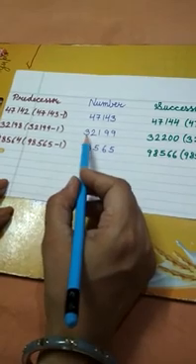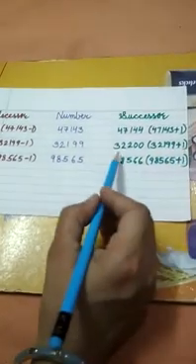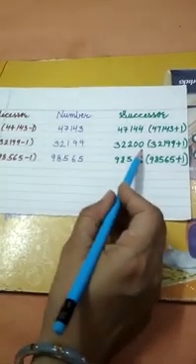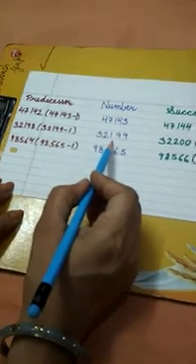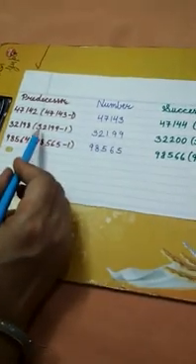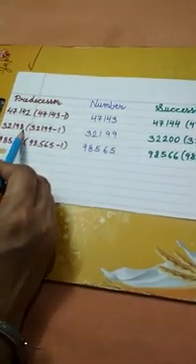Another number, 32199. What is the successor of 32199? It is the number plus 1. 32199 plus 1 is 32200. And what is the predecessor? Predecessor is number minus 1. 32199 minus 1 is 32198.